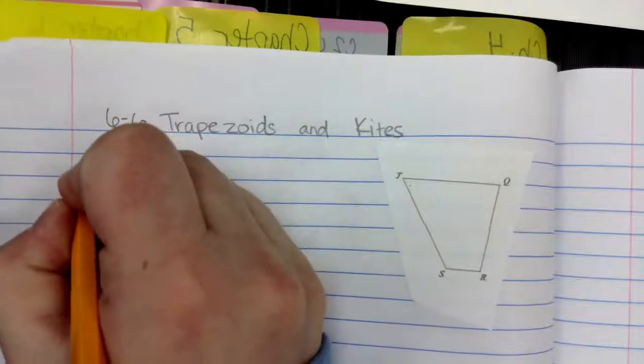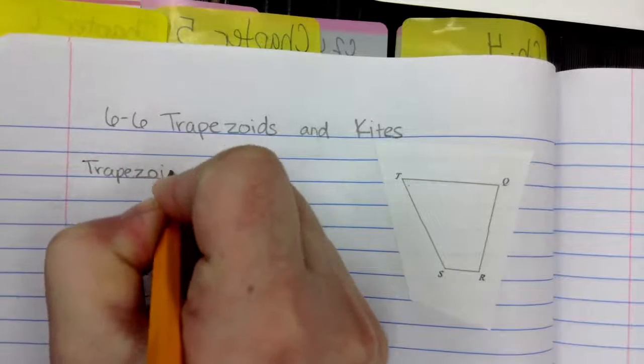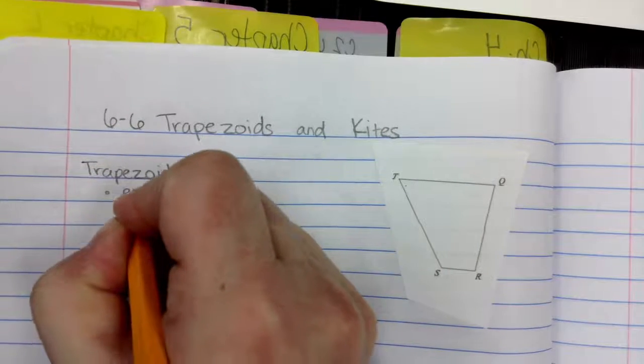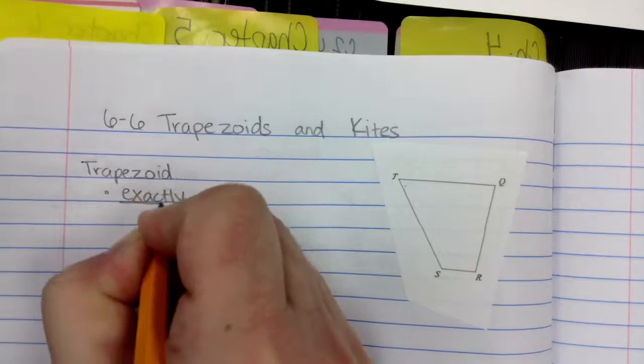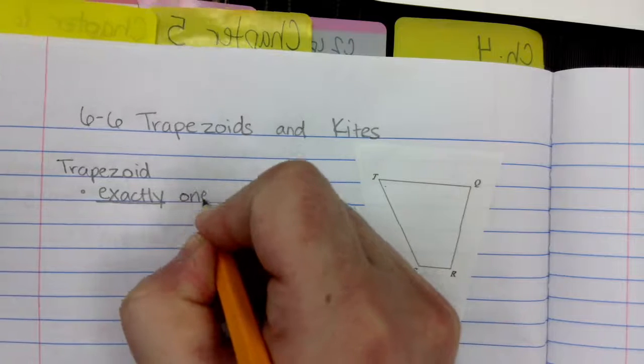A trapezoid is where there's exactly one pair of parallel sides.